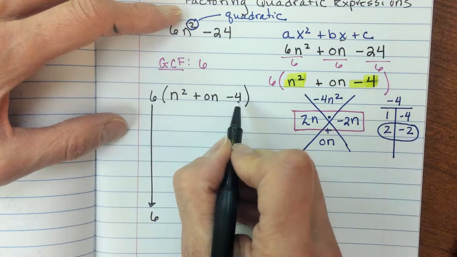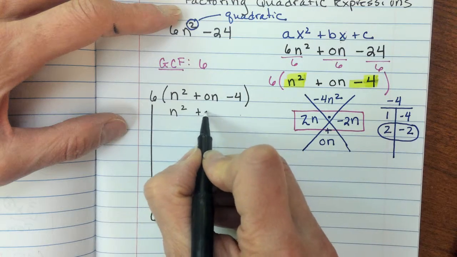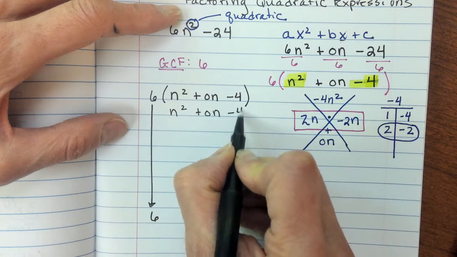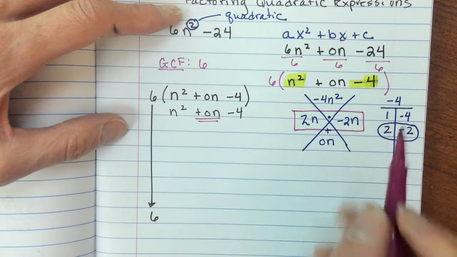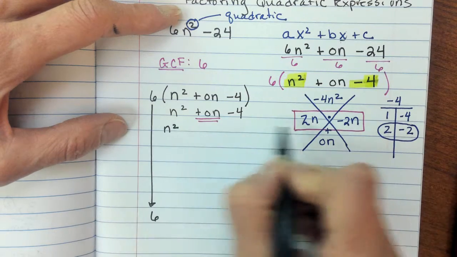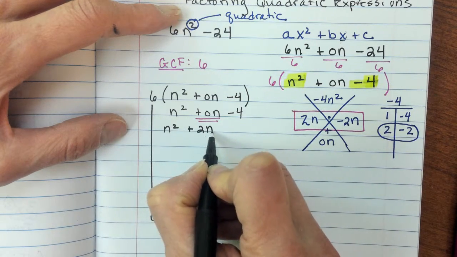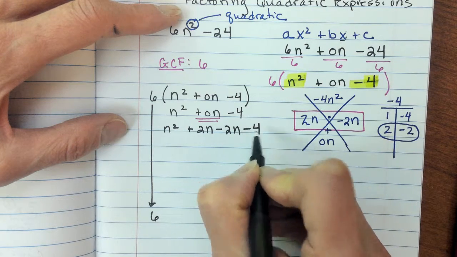So what am I factoring? Just what's on the inside. So I'm factoring n squared plus 0n minus 4. This is what I'm switching out. So I bring down my n squared. I have a plus 2n, a minus 2n, and then I bring down this minus 4.